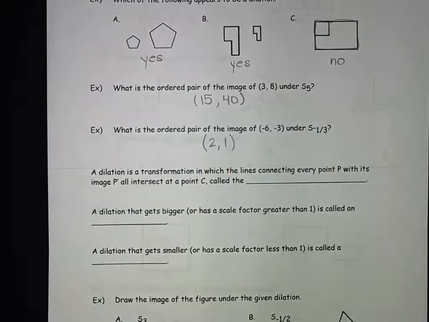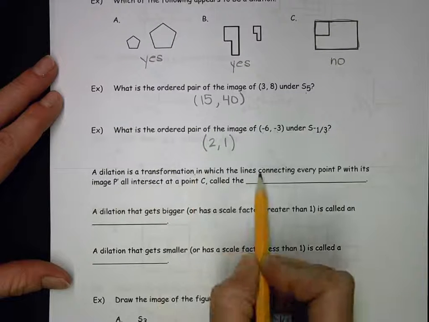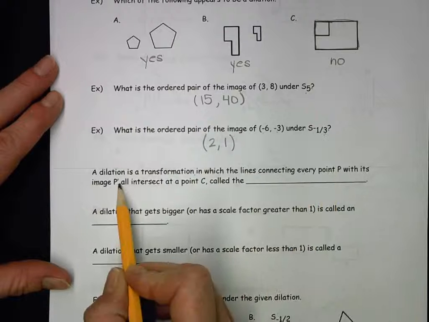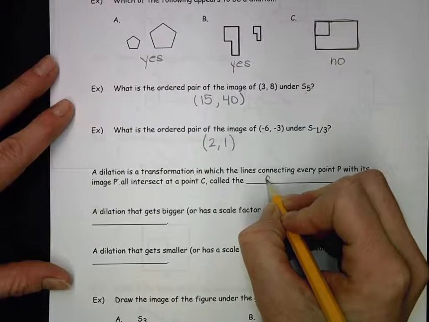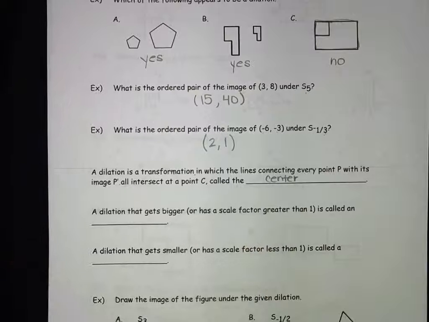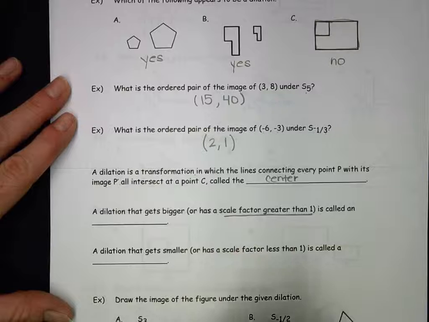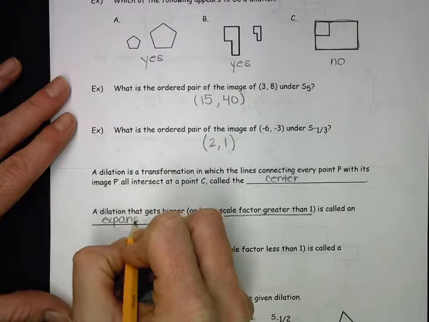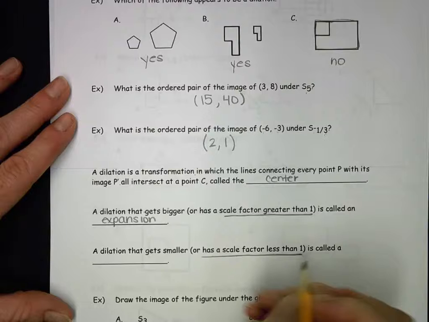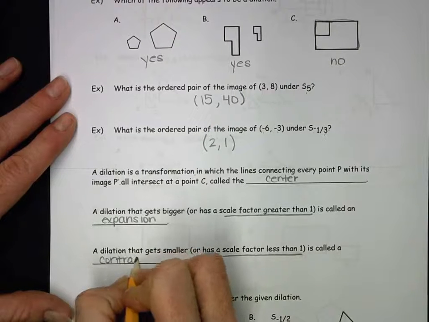Another explanation for dilation is a transformation in which the lines connecting every point P with its image P prime all intersect at a point C called the center. A dilation that gets bigger, which means its scale factor is greater than 1, is called an expansion. And a dilation that gets smaller, or has a scale factor less than 1, is called a contraction.